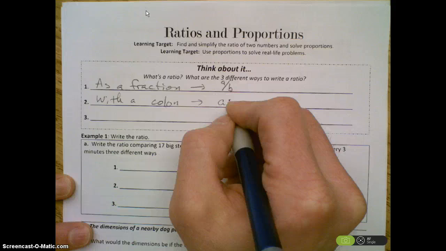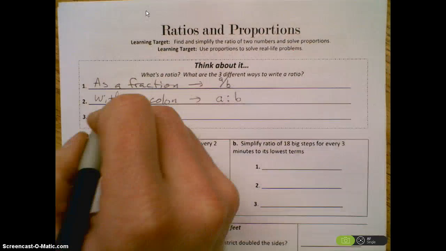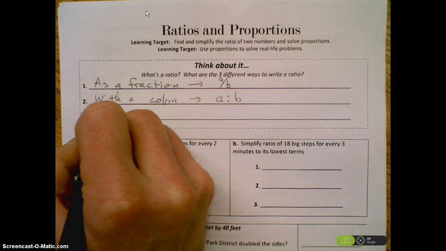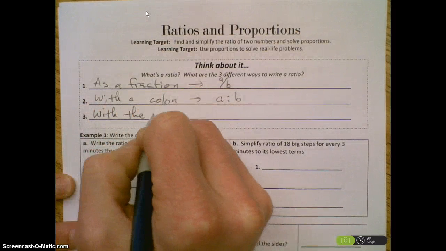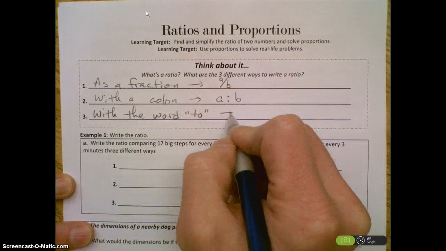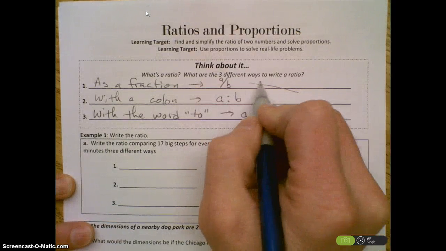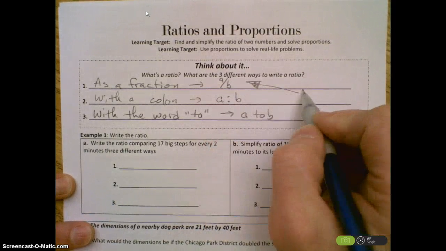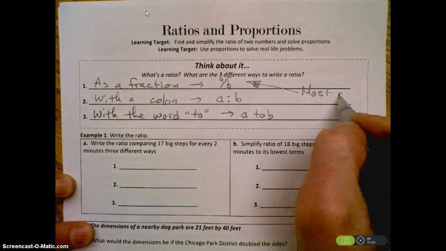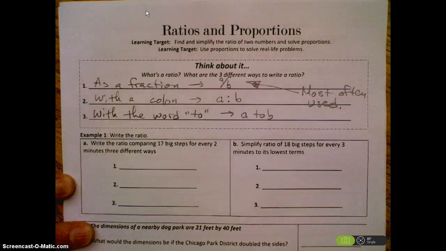So we could write it a to b. Notice I said it the same way, a to b, and we can actually use the word to, and we would simply write it as a to b. And again, this one here, that's going to be most often used. Alright, we're going to use that one almost all the time.